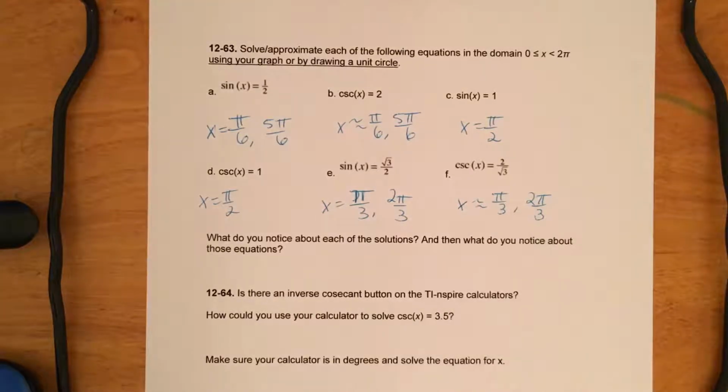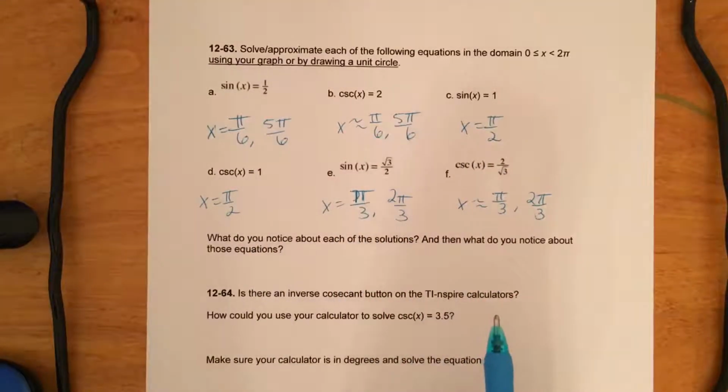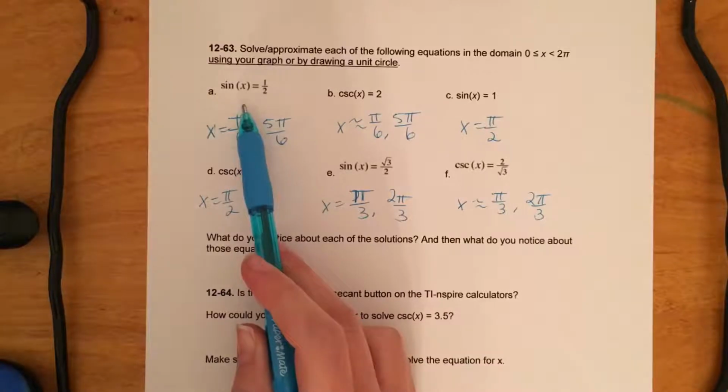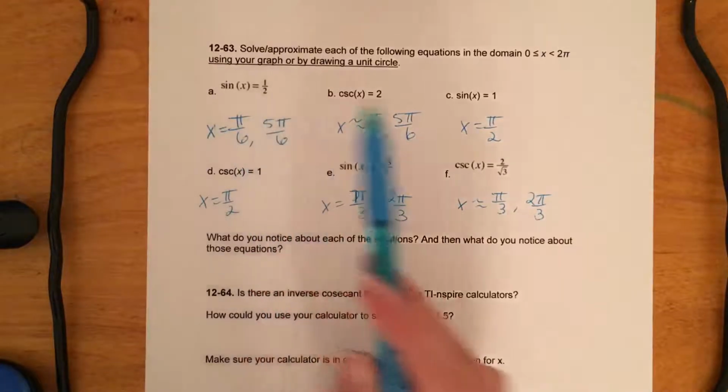Alright, I just wanted you to be able to check your answers on number 12-63. So here's all the answers there. The ones that have sine in them, I would expect you would look at the graph that you just made for the original graph of sine and find those values.